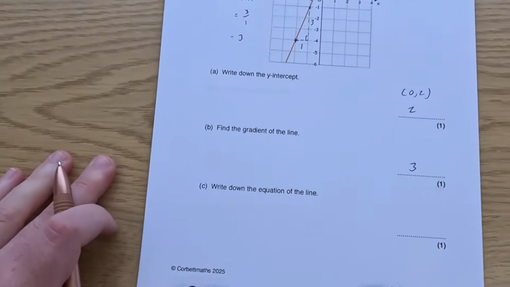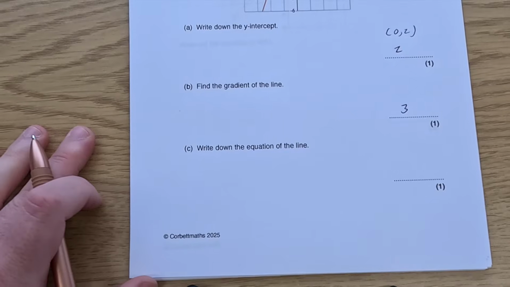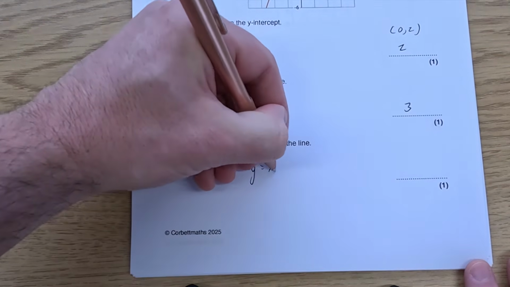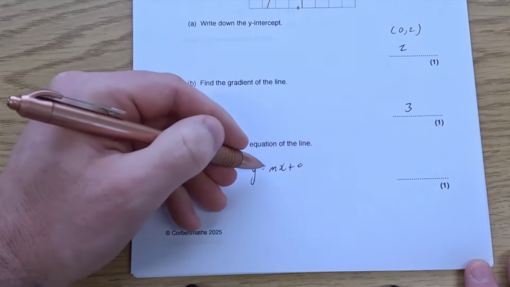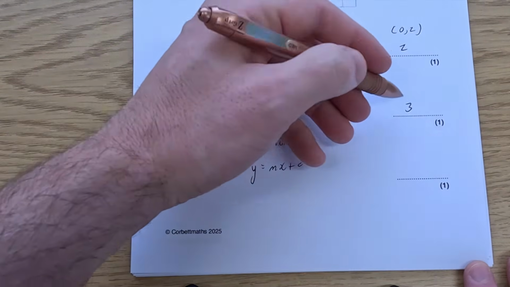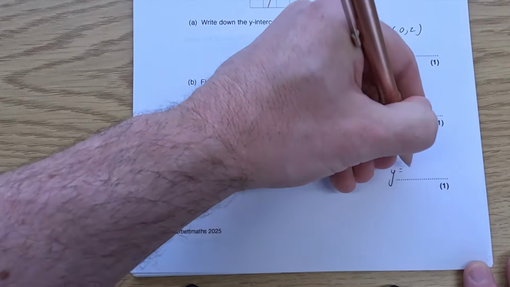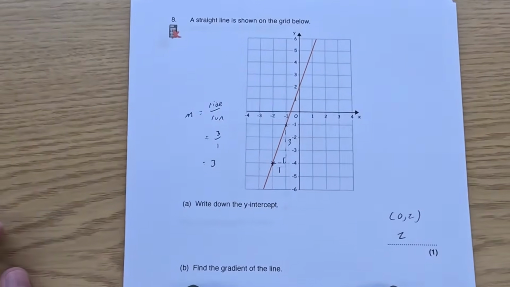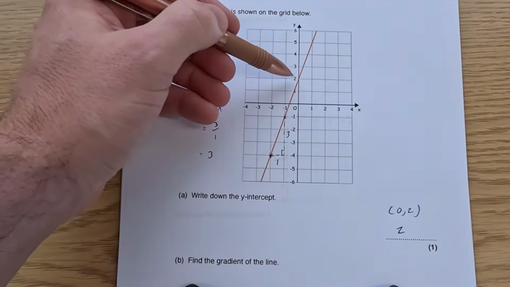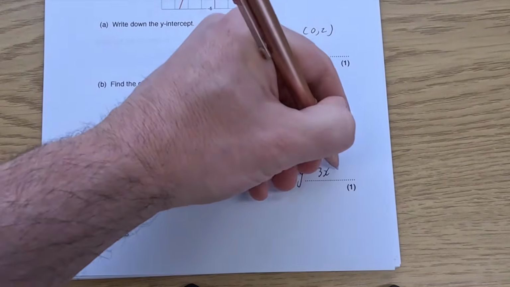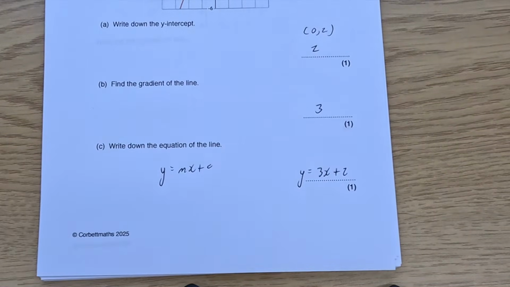And then the last part says to write down the equation of the line. The equation of the line will be in the form y equals mx plus c, where m is the gradient and c is the y-intercept. The gradient of the line was 3, so it's going to be y equals 3x. And the y-intercept was 2. So it's going to be y equals 3x plus 2. That's the equation of that line.